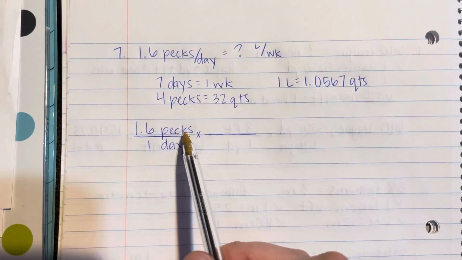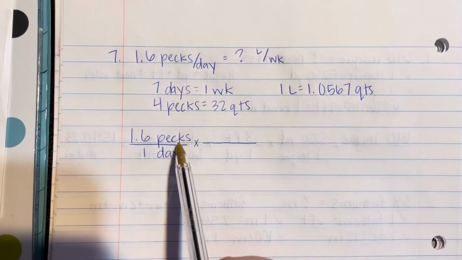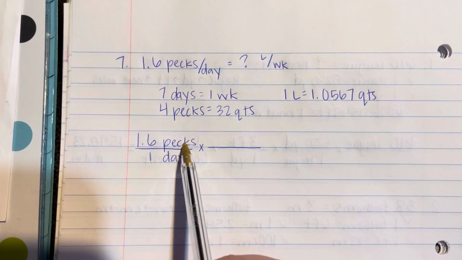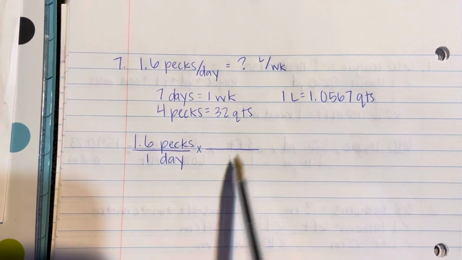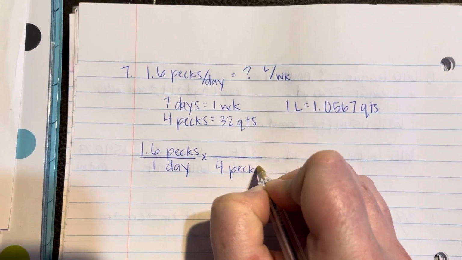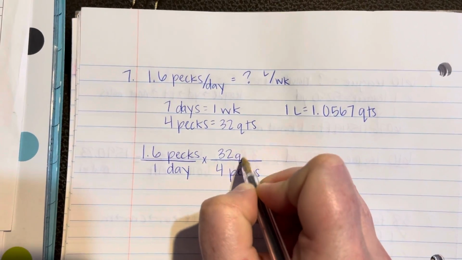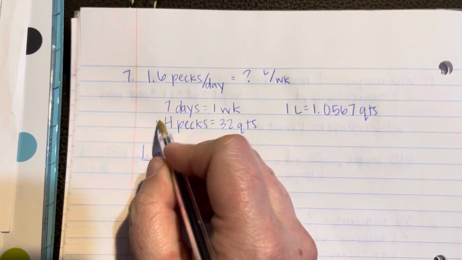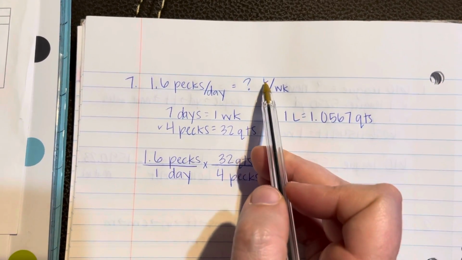I'm gonna start with the pecks and deal with that first before I move on to the days and the weeks. So pecks is on top of this fraction. On the bottom of the next one needs to be pecks so that it cancels out. So 4 pecks goes on the bottom, and that 32 quarts is gonna go on the top. So I've used that one. I didn't need it in quarts. I still need to get it to liters.